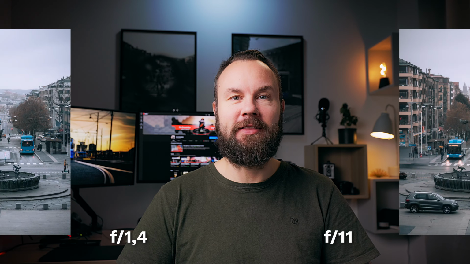I want to add one important thing when it comes to aperture. Remember that aperture is relative to your distance to your subject. If you are far away from your subject and use a low aperture, low number, you will still have most of the image in focus. I've taken two images to illustrate this. One image is taken at f1.4 and one image is taken at f11. And as you can see, there's hardly any difference in the depth of field. The reason for this is that I'm standing almost 50 meters or 160 feet away. So because I'm so far away from my subject, remember, aperture is relative to your distance to your subject, my background will not be blurred out. So if you experience this, you need to go closer to your subject.